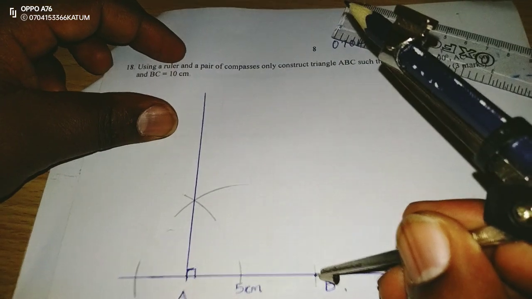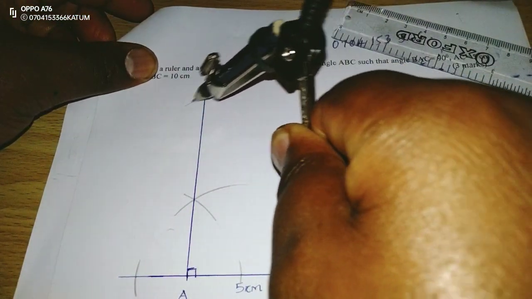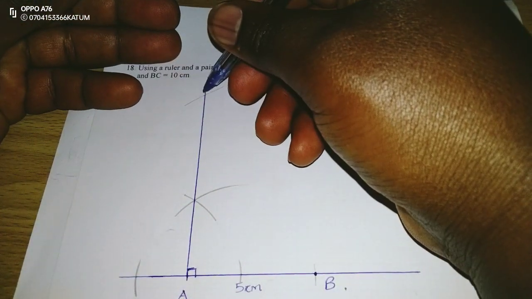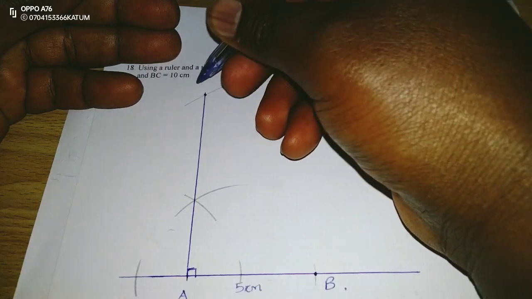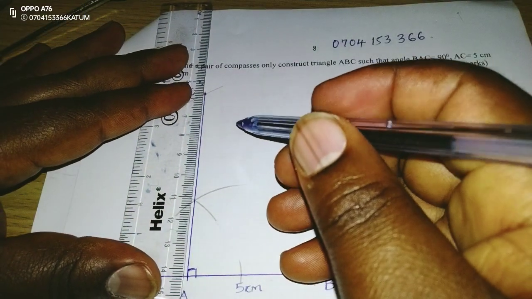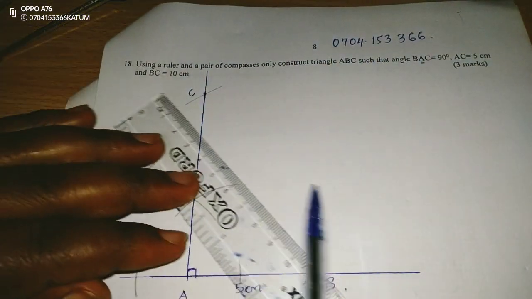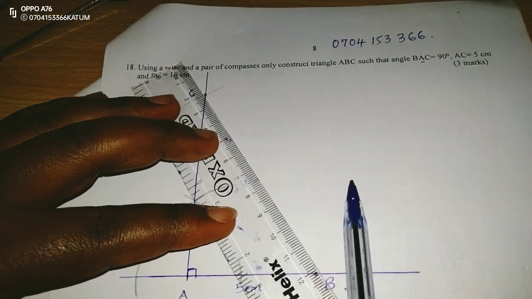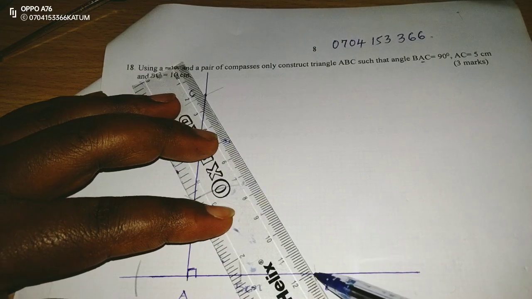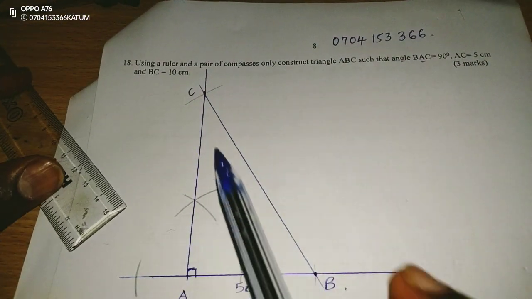Standing at B, I make an arc on this line, and wherever they intersect, that becomes our point C. So that is point C. Let me first prolong this one. I can join B and C now to get the triangle constructed. So this is the constructed triangle ABC.